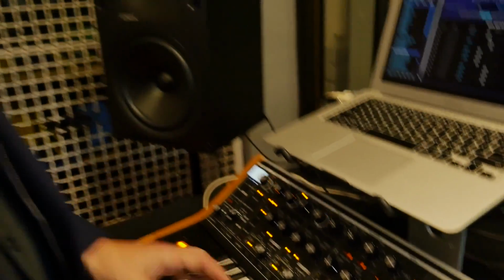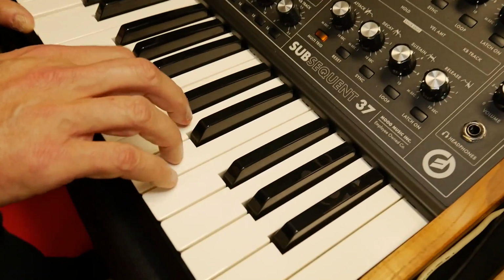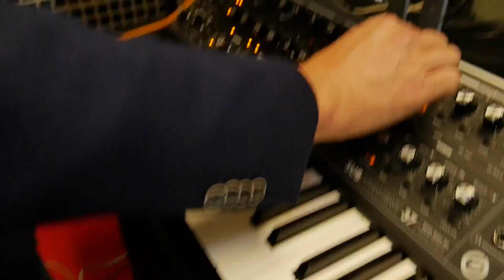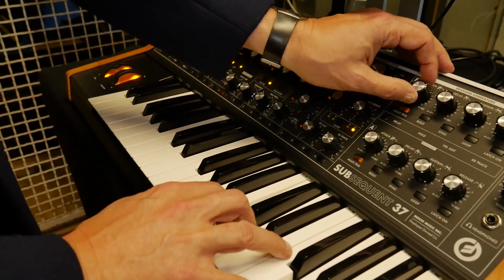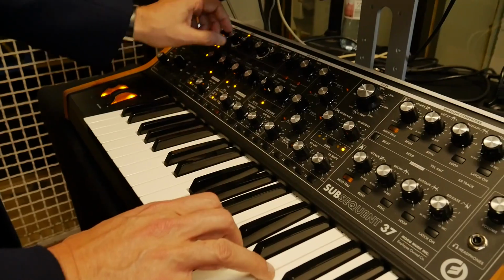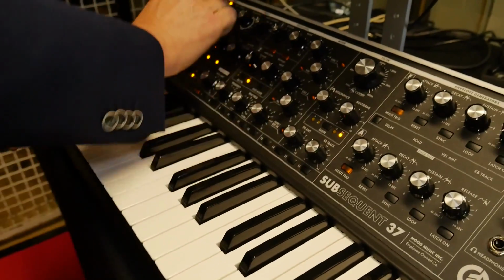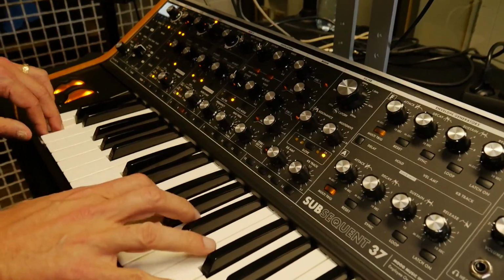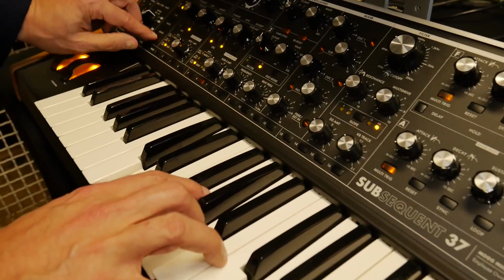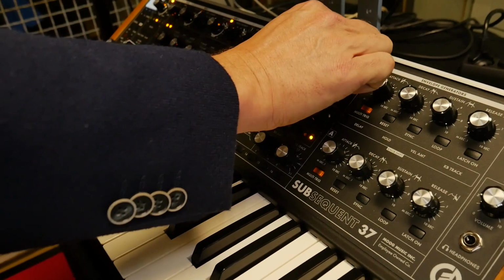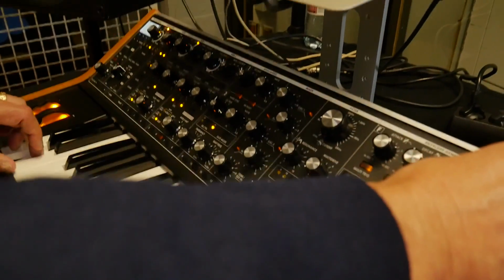But then you can do things you can't do on a play. Yeah, so it's a whole different experience using Omnisphere with this.